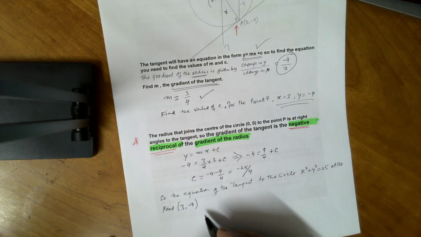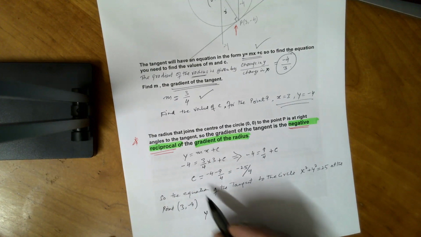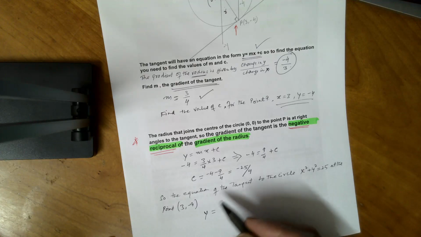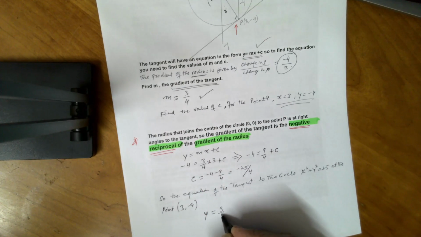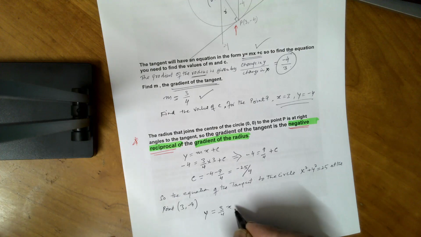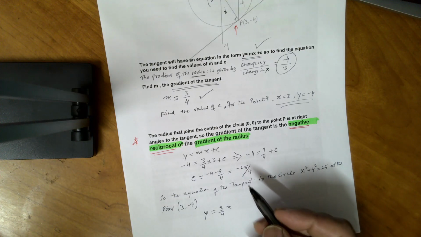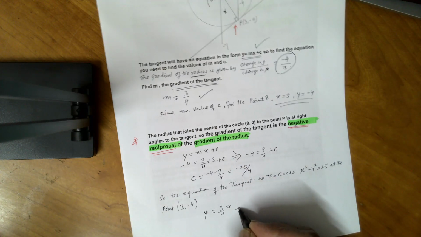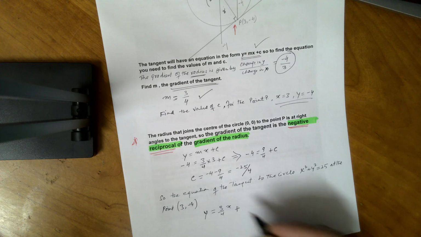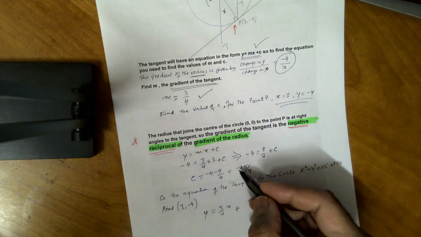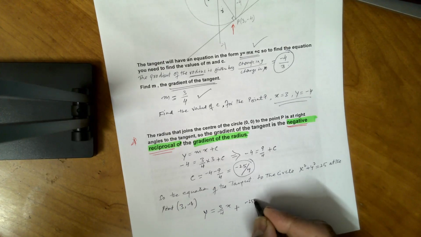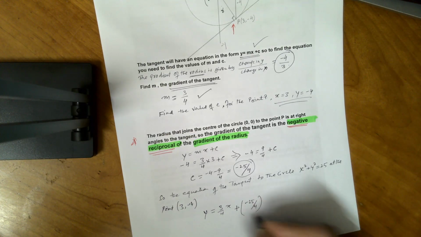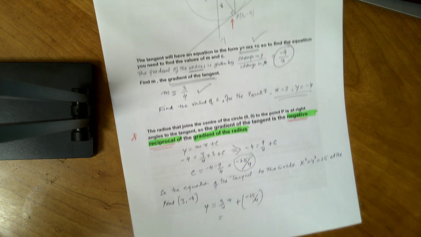Now all you need to do is substitute the values. You got m here, which is 3/4 x, and then plus you got c, which is here, minus 25/4.